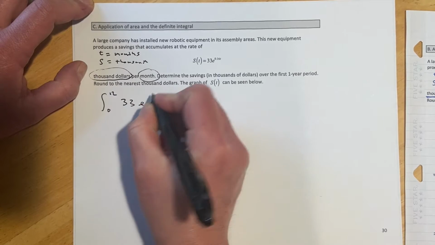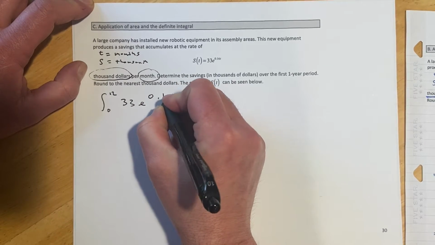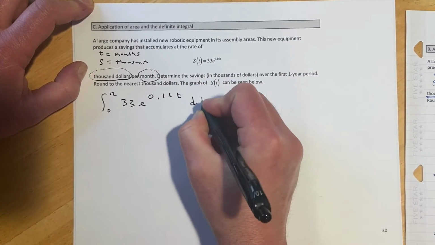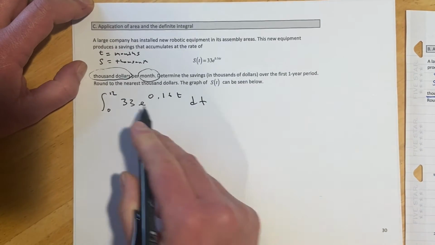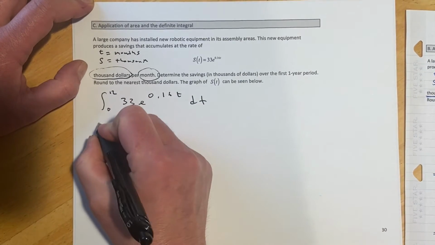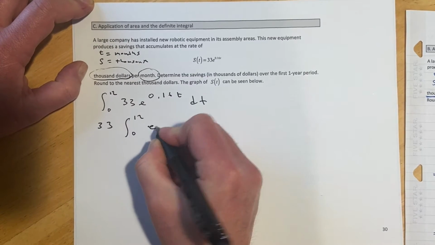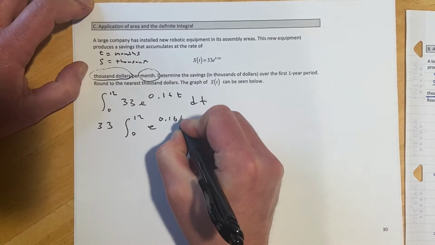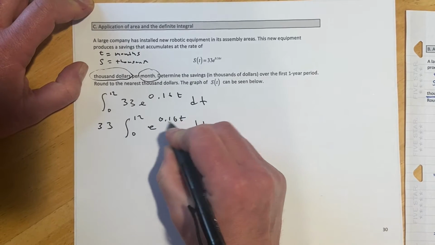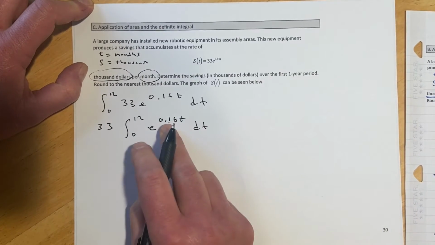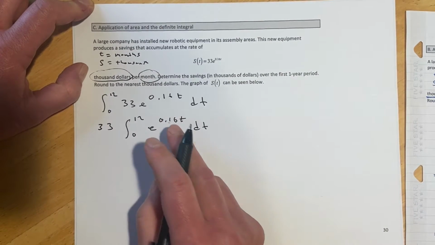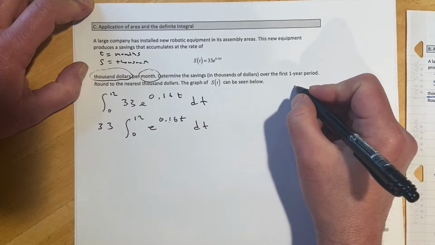And 33e^(0.16t) dt. So let's bring the 33 out front. And we're going from 0 to 12, e^(0.16t) dt. And when the exponent is a little bit more complicated, we like to make that our u.